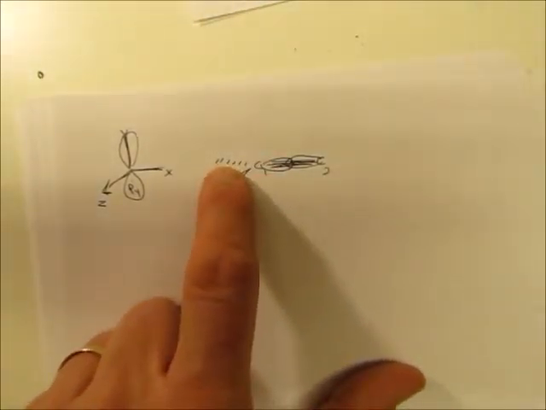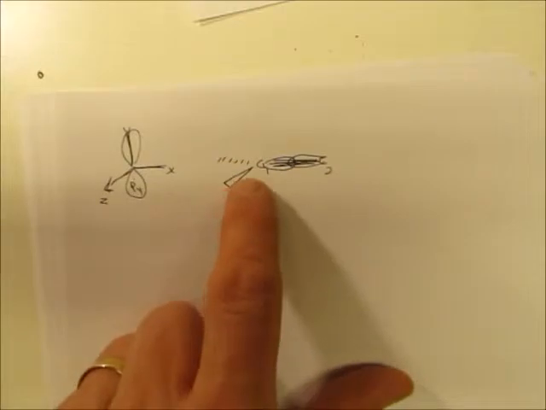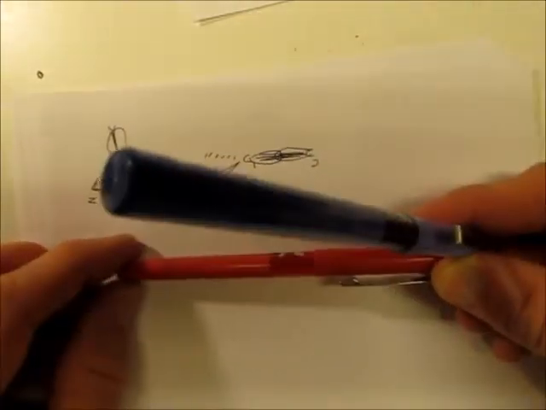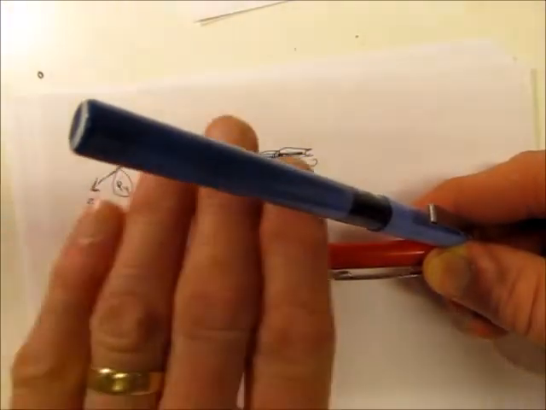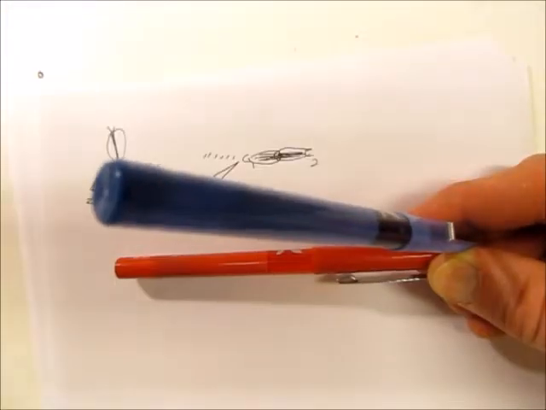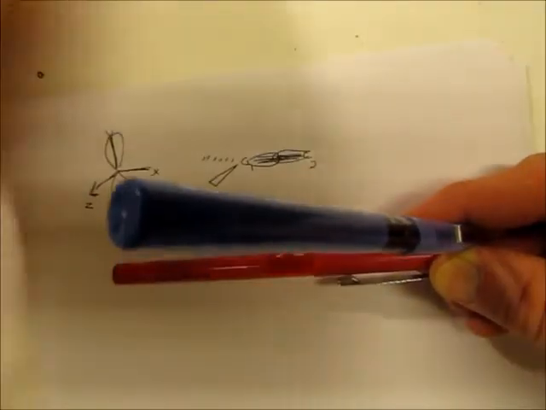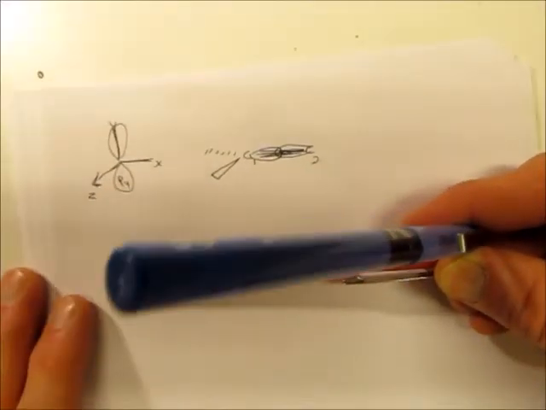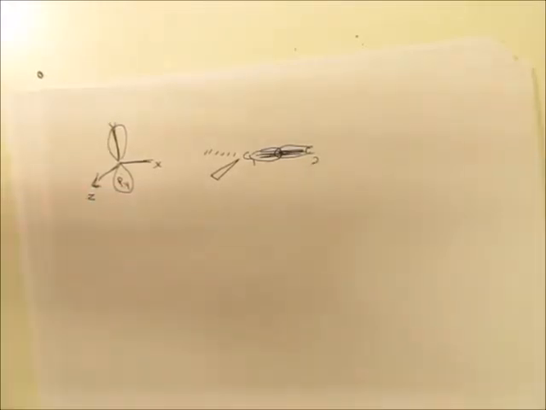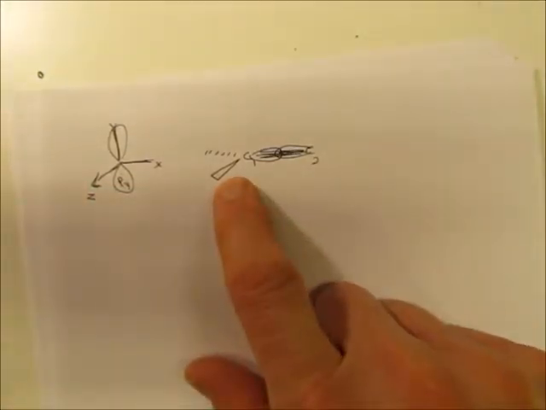The dashed one is supposed to be the red one going behind the page. The wedged one is coming like the blue pen straight out at you. And the page will be sitting right here in the middle. Okay? You can convince yourself of this using pens or anything you want. You can use toothpicks with little candies on the end of them. So that's what that means.